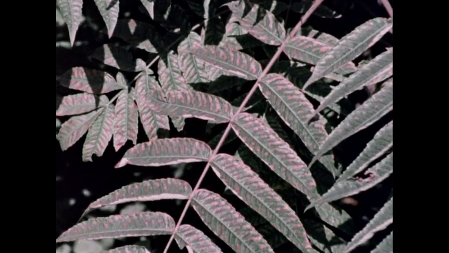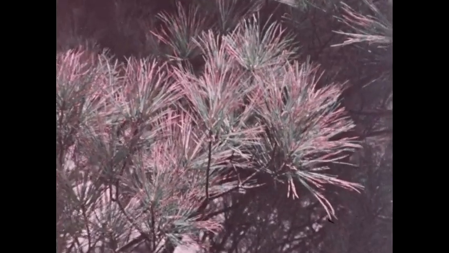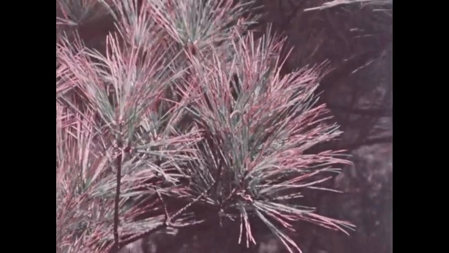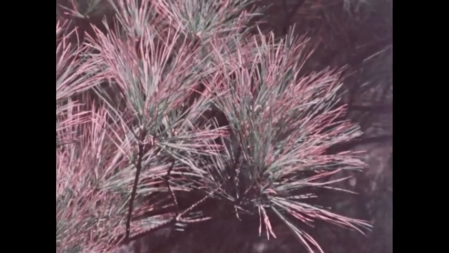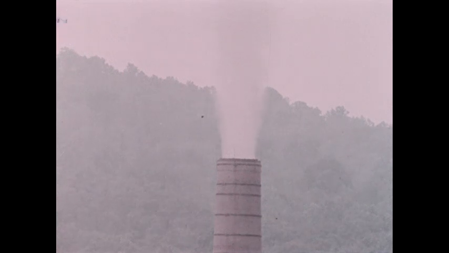Sumac displays a marginal and interveinal necrosis. The tips of the blades of cattails were killed when continually exposed to elevated levels of fluoride. White pine needles show varying amounts of tip burn after exposure. These symptoms in your area may indicate the presence of fluoride in the air. An investigation of the possible pollutant sources and knowledge of pollutant levels is needed for a more accurate diagnosis.